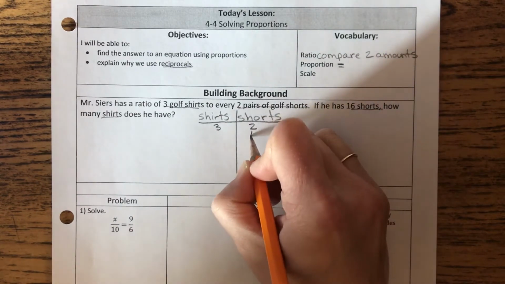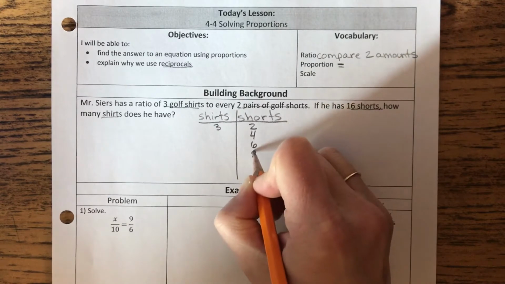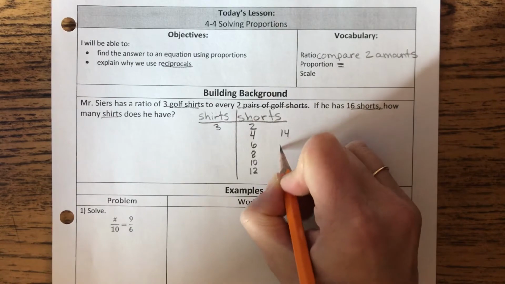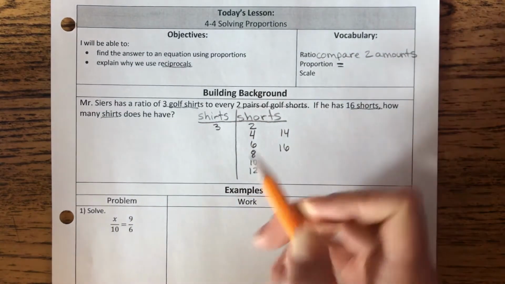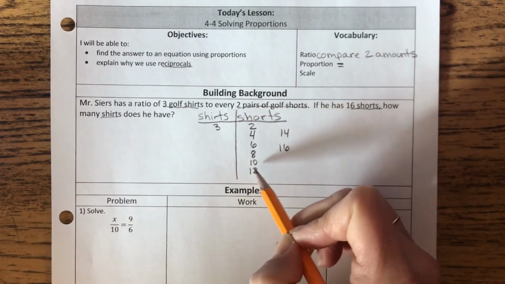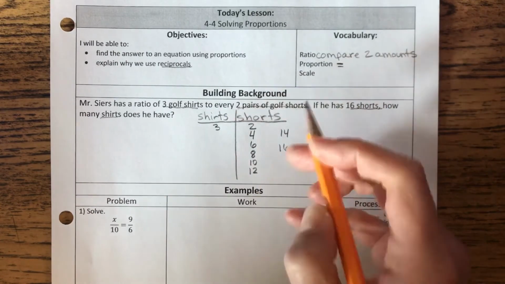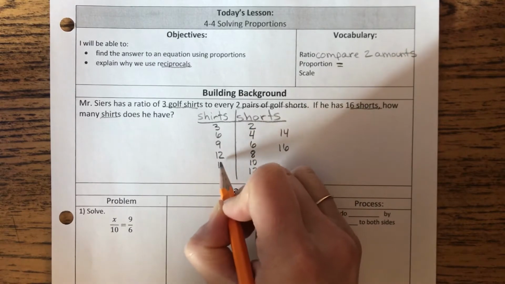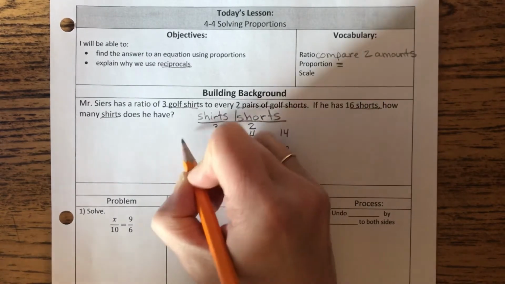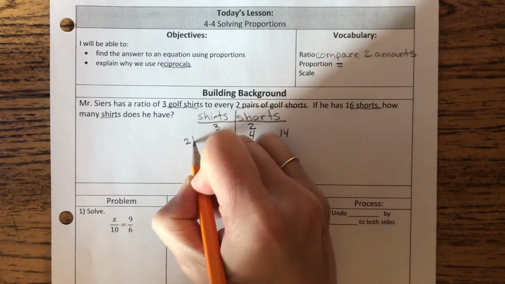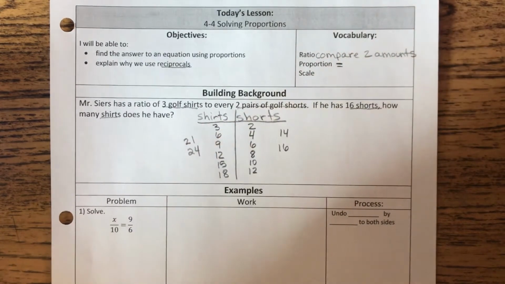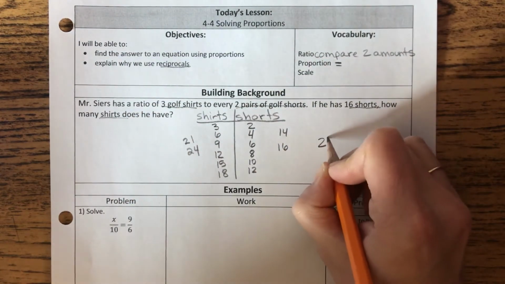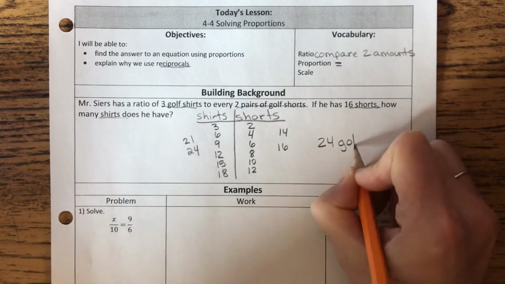So I have to get shorts to 16, counting by 2s. So that would be 2, 4, 6, 8, 10, 12, 14, 16. Now I'm going to use the same amount of times to count by 3s for shirts. So I have 3, 6, 9, 12, 15, 18, 21, 24. And my question asks, how many shirts does he have? So my answer would be 24 golf shirts.